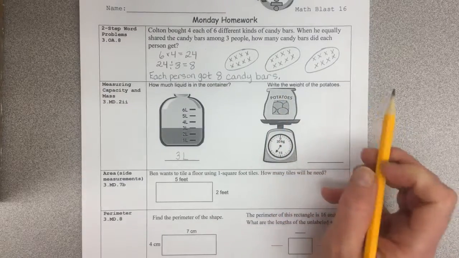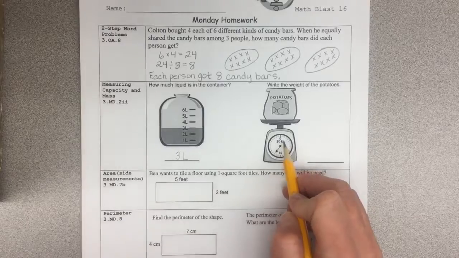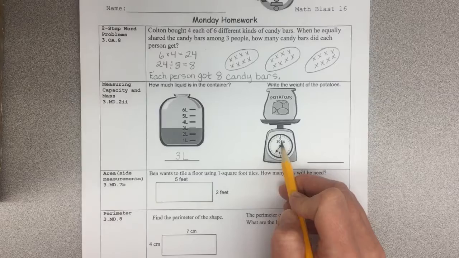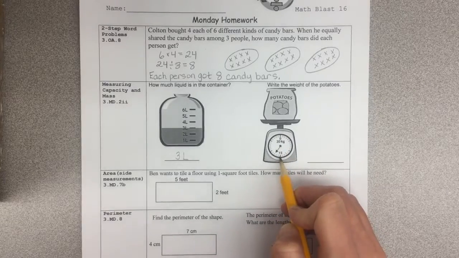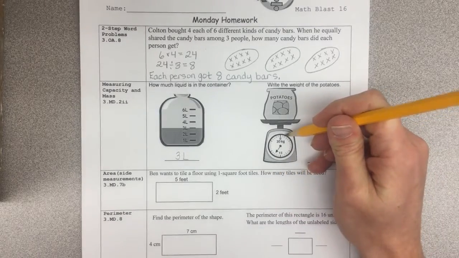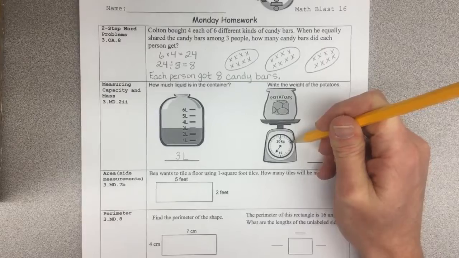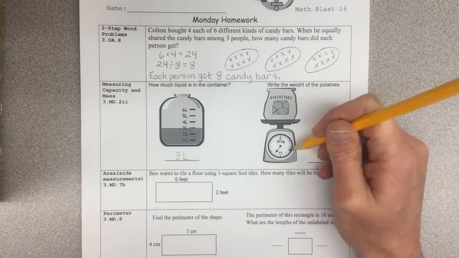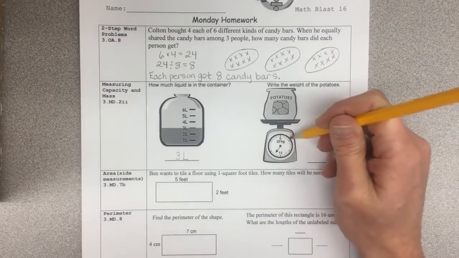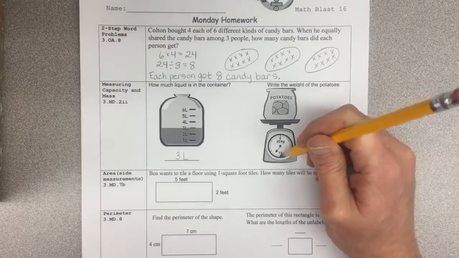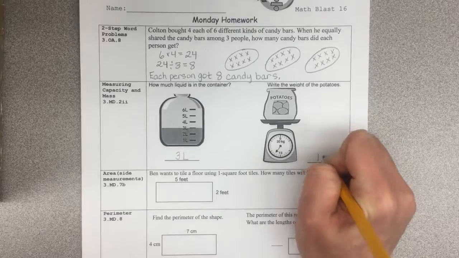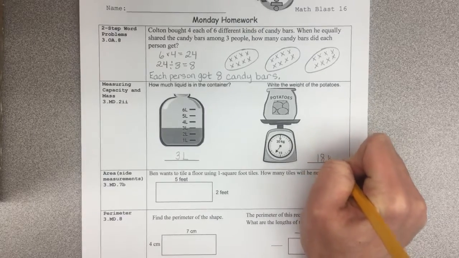Write the weight of the potatoes. I notice that my scale here is 0 to 30 kilograms. And at the bottom of the scale, 15 kilograms is represented. So each of the little hash marks here is representing 1 kilogram, with each of the darker marks being 5 kilograms. So I have 5, 10, 15, and then I'm going to go by ones, 16, 17, 18 kilograms of potatoes.